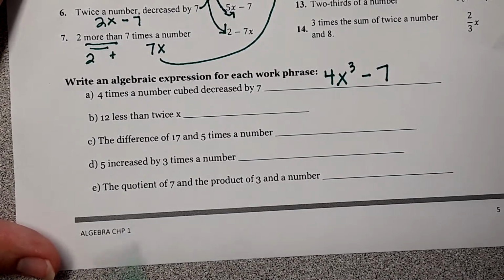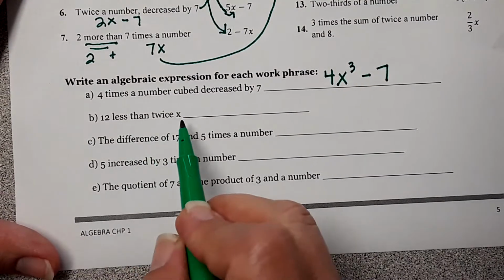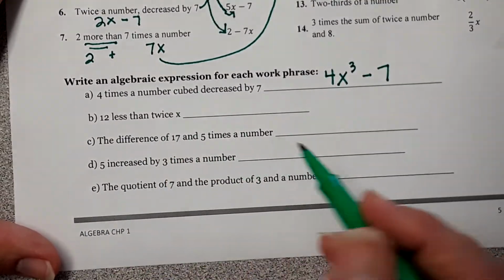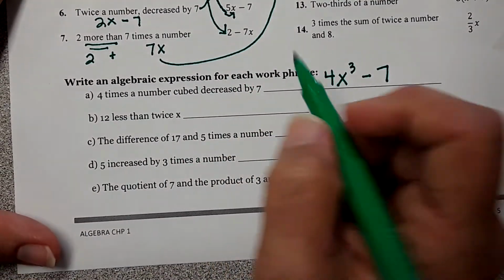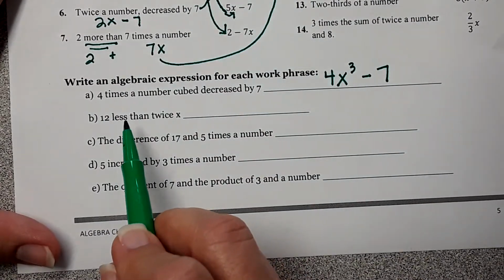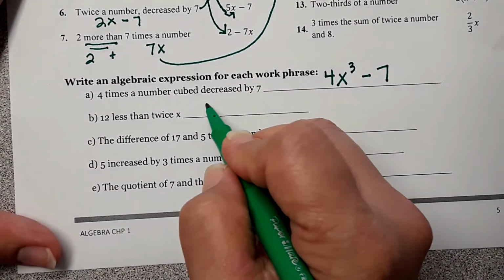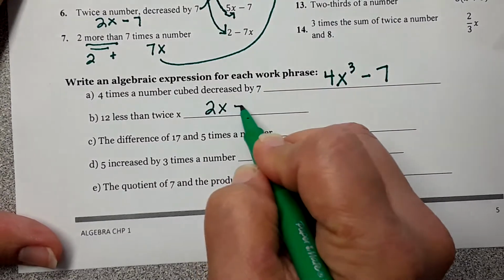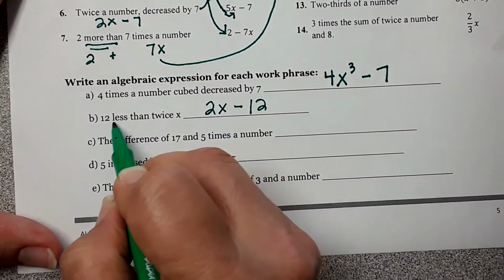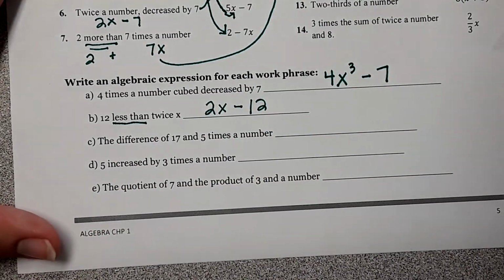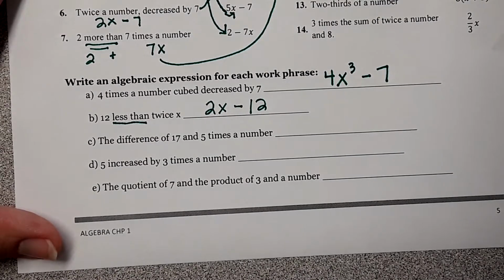12 less than twice x. So minus 2x. Okay, but remember what we said about less than. Oh, we have to switch it. Yes, so 2x minus 12. We only switch when it's less than or more than. Everything else, the way you read it is the way you write it, except for less than and more than.